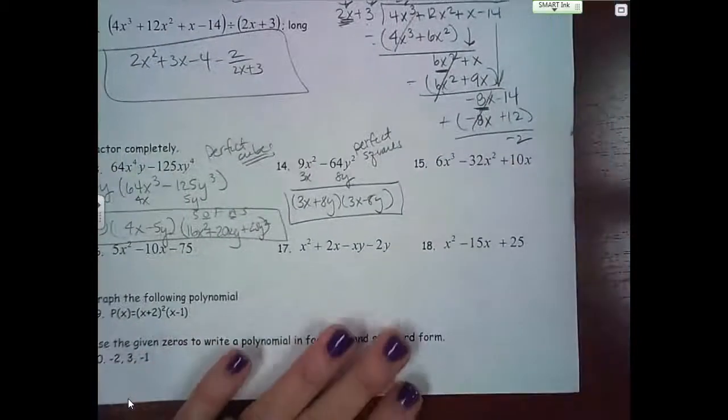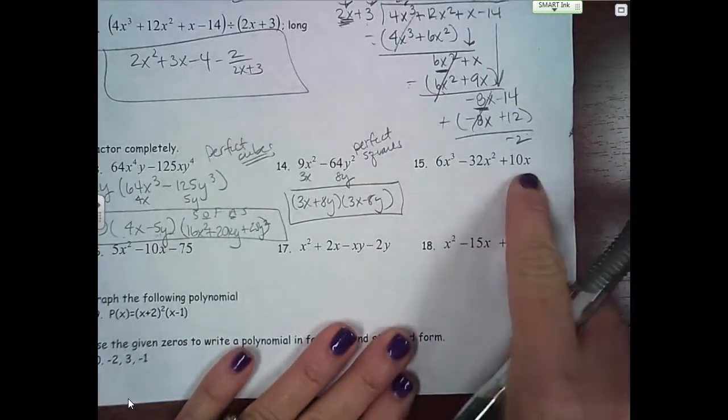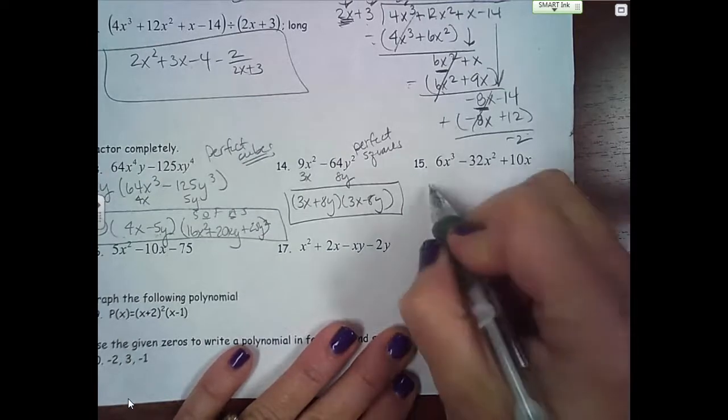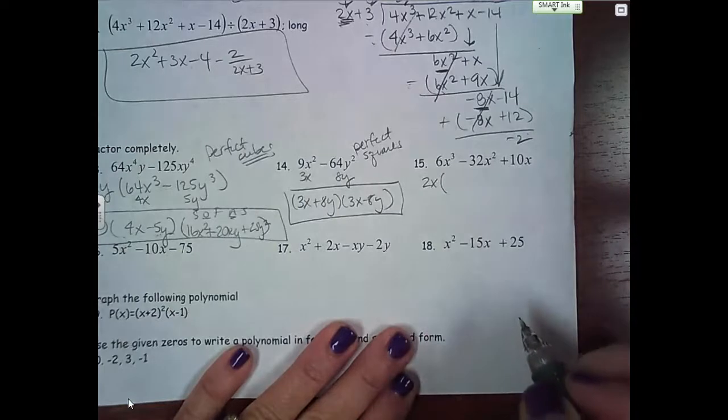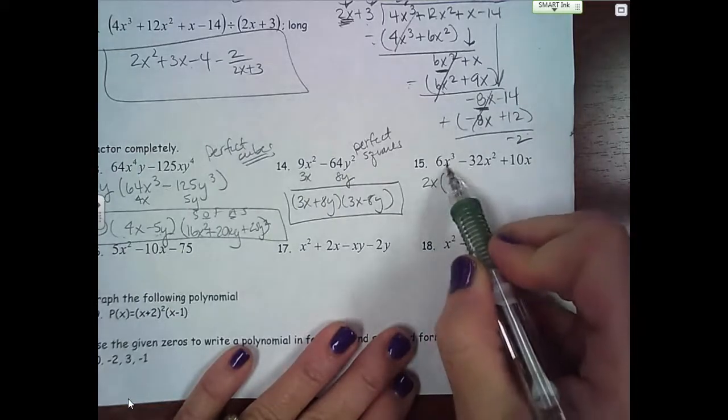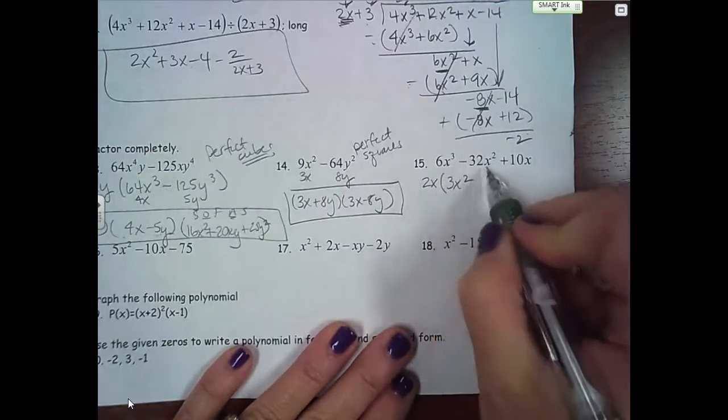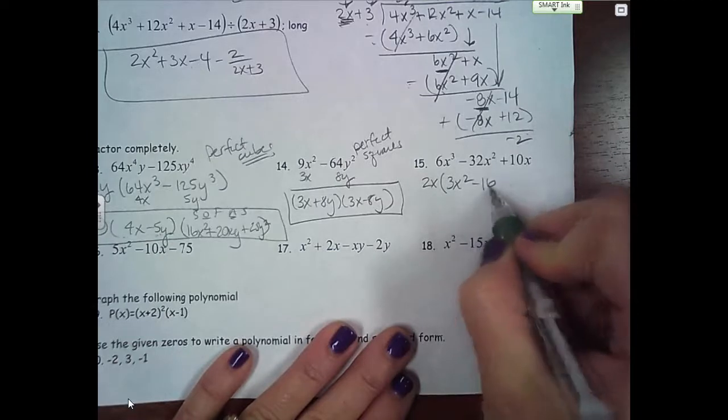Number 15. Again, a 6, a 32, and a 10. Okay, I can pull something out of there, and they all have an x term. So you're going to always look for your GCF first, and this time it's 2x. So if you divide this by 2x, you get 3x squared minus 16x plus 5.